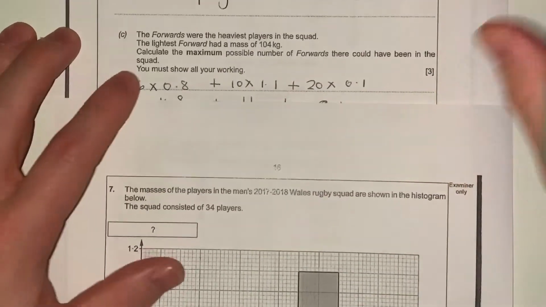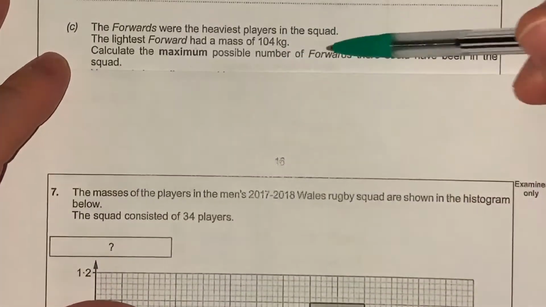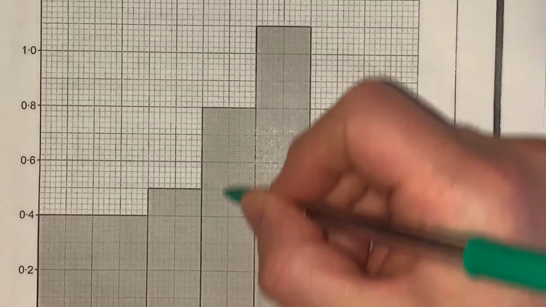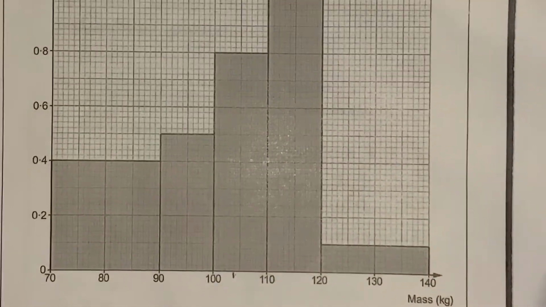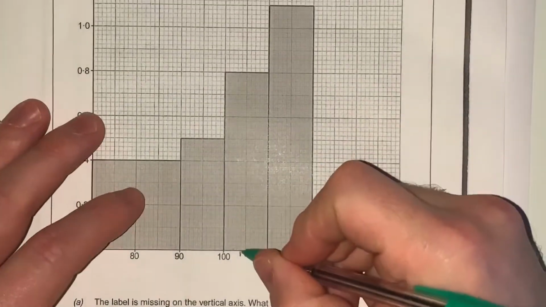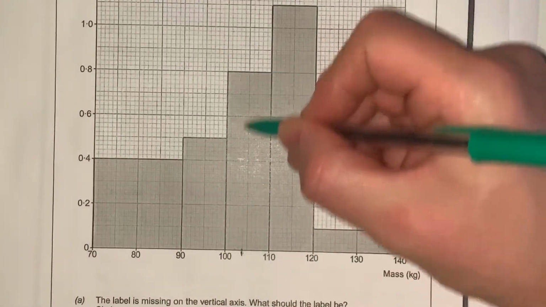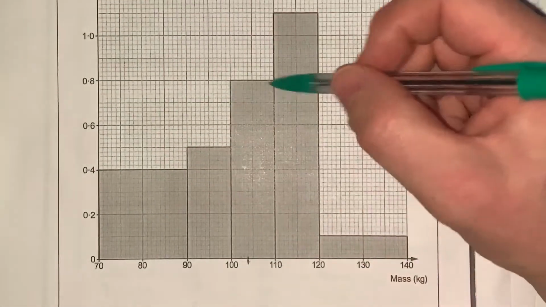It says the lightest forward had a mass of 104. So if the lightest had a mass of 104, calculate the maximum possible number of forwards there could have been in the squad. So that means I need to go to 104, okay? As you can see, 104 is here. So if I went all the way up to 104, effectively you are now assuming everybody from that point to the right, all of these people in the histogram, are going to be forwards because you want the maximum possible number. So from here to here is 6 squares. So for this part, to find out how many people there is, I'm going to do 6, that's the width, times by the 0.8, okay?